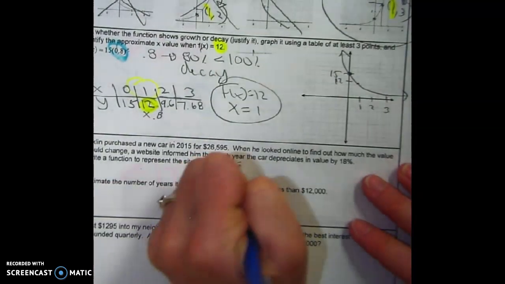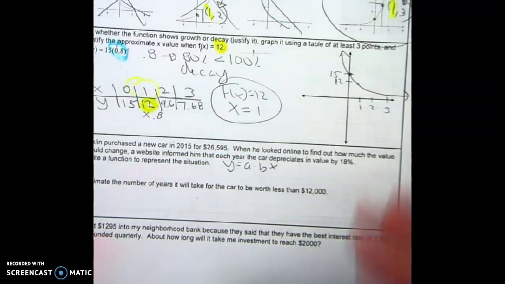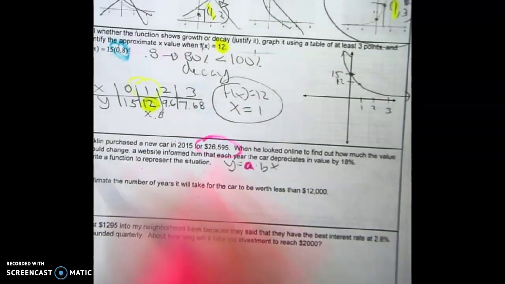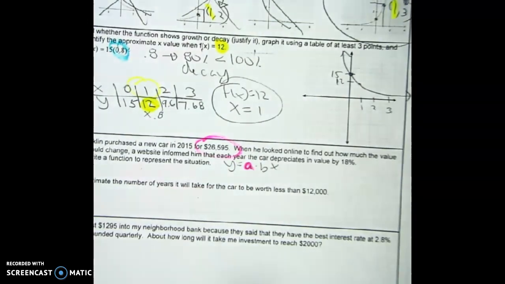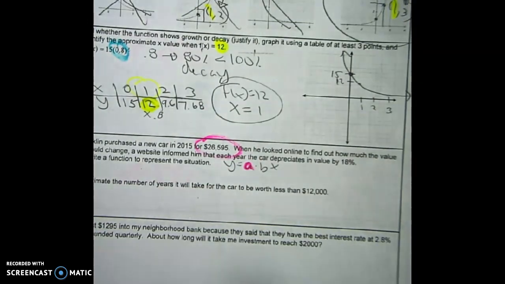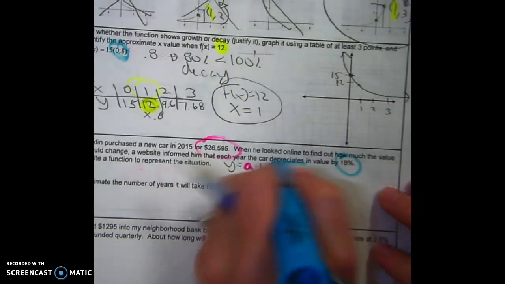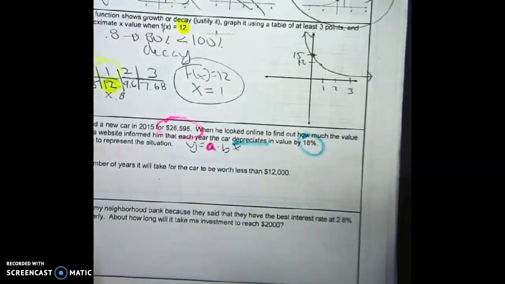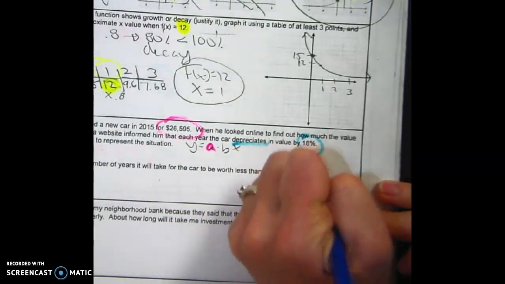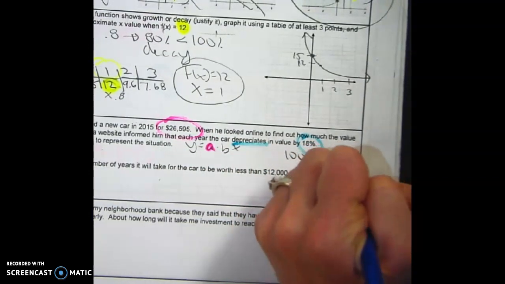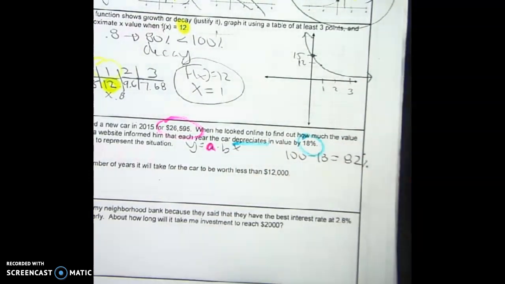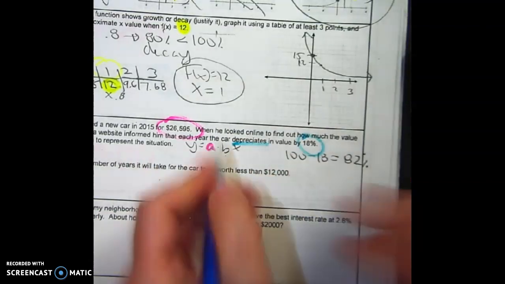So it's y equals a times b to the x, where this is my start. And then I need to find my growth or decay. I see percent, it depreciates. Depreciates means it goes down. So I'm going to go 100 minus 18 is equal to 82%. Show your work so I know where you got it from. So that means it's actually 0.82.